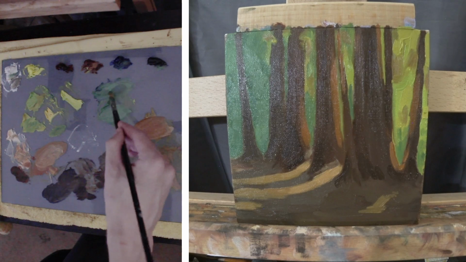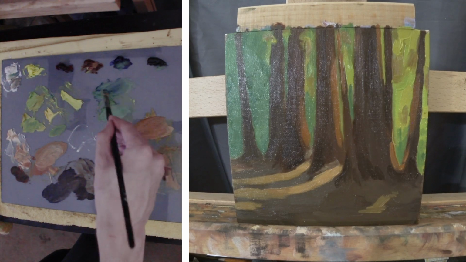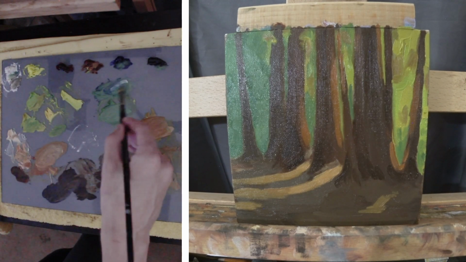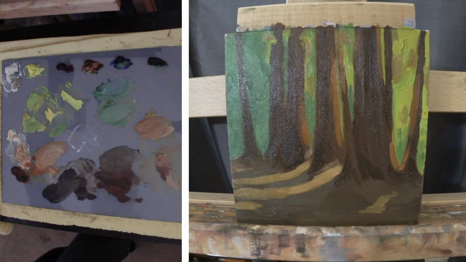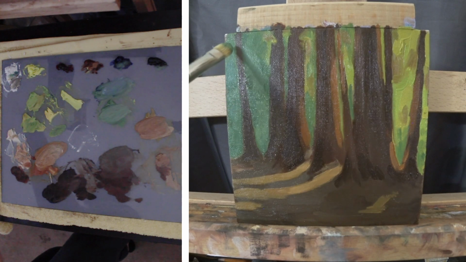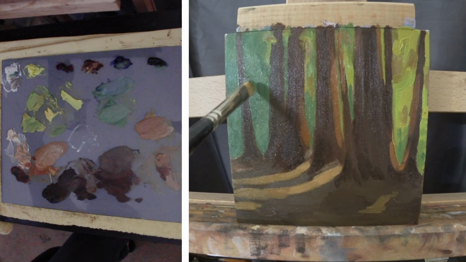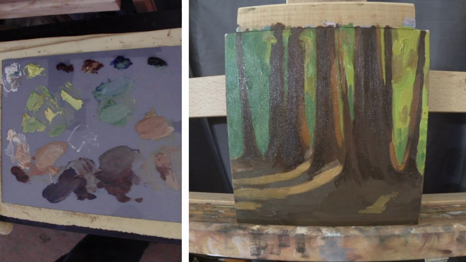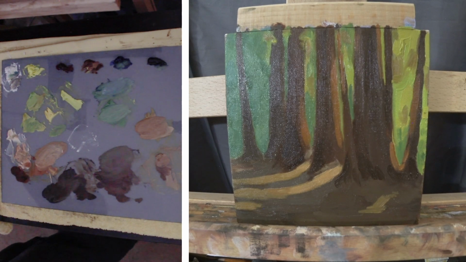I can also add a little bit more blue to that, like cool it off even more. And then right on the edge here, just kind of really cool that off. So maybe that did something. Maybe it should be darker. I don't know that it should have been lighter.